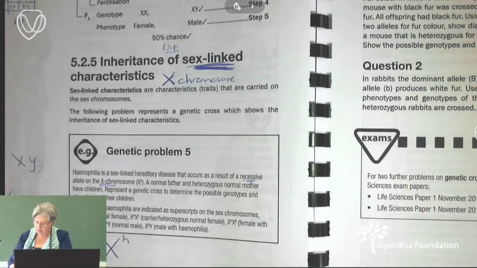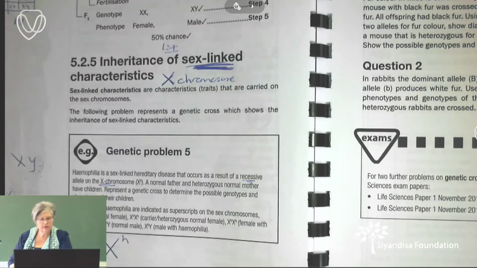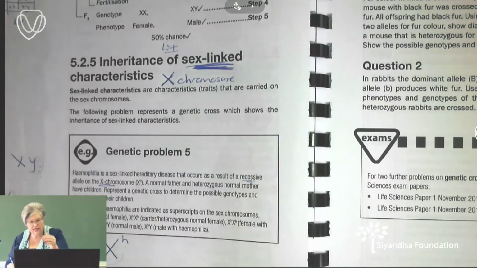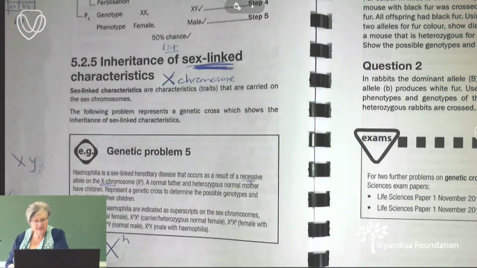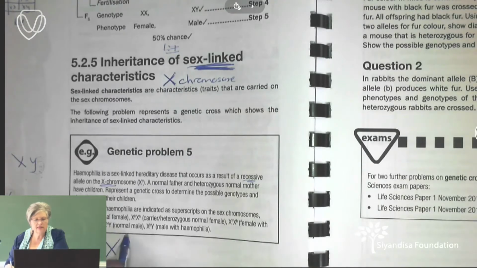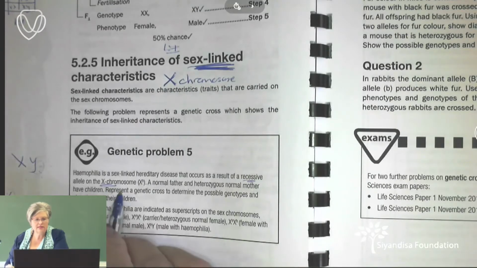The other allele will be the big H. So we attach it to the X chromosome. We don't say XX, we say XH. Where do we find it? We find it on the X chromosome, the female chromosome. If it's big H, it's normal, the dominant allele. If it's small, it's the recessive allele.